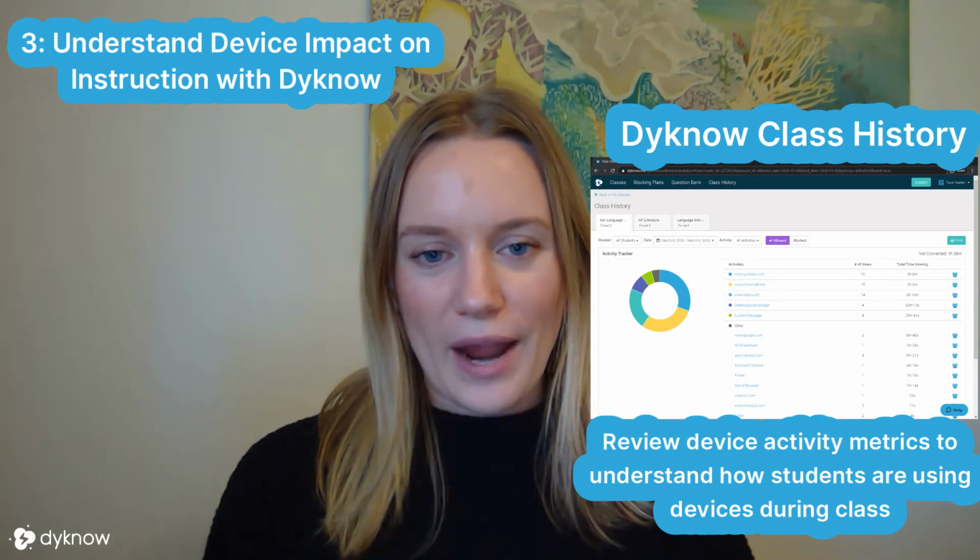So those are 3 ways that Dyknow can be used outside of just device monitoring. Of course, in order to use any of those tools, you have to start a monitoring session during your class, and then you'll have access to all of those wonderful tools to increase student engagement, communicate with students, and understand class history and how devices are impacting instruction.